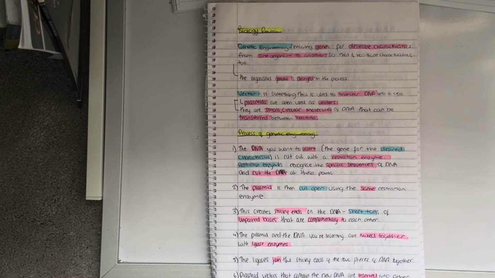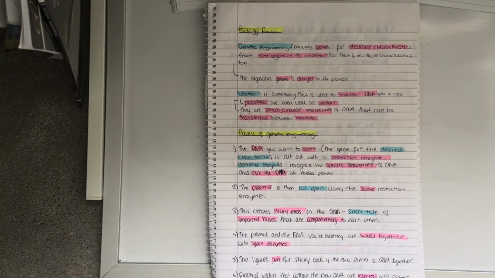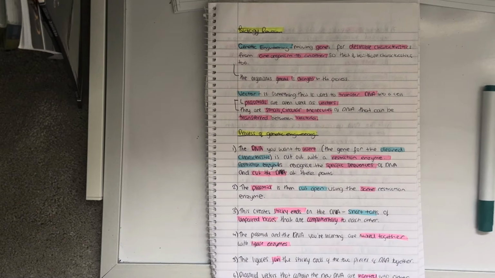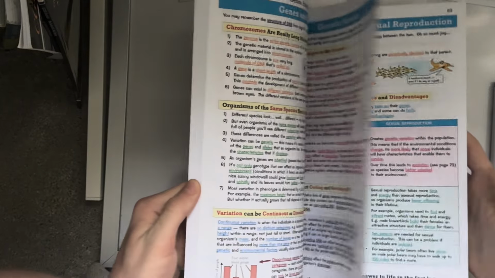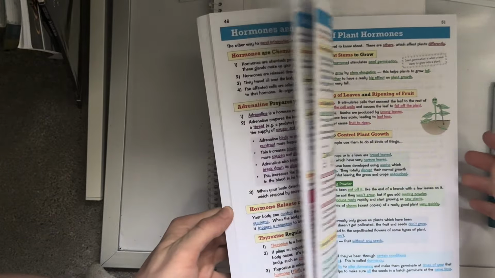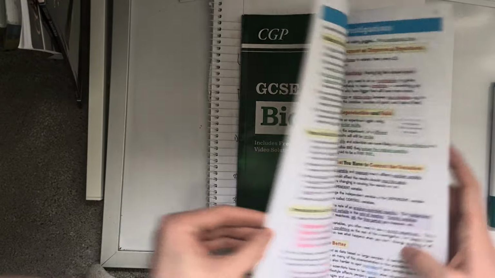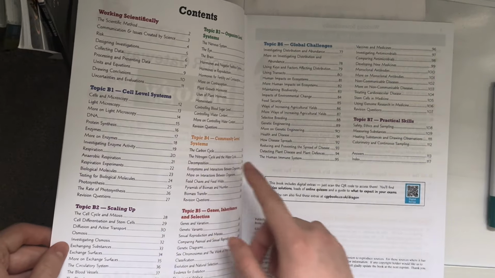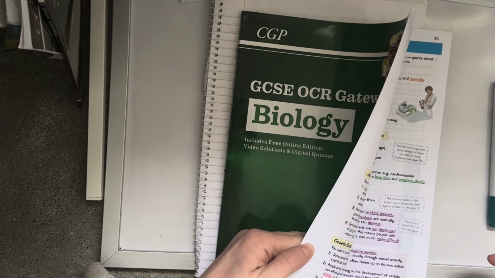Our next method, guys, is simply making notes, as you can see here. So this is just genetic engineering, and I literally just used a revision guide, which I have got over here. If you go to genetic engineering, this might take me a while to find actually. Hold on, let's just go the normal way. There we go, page 89.